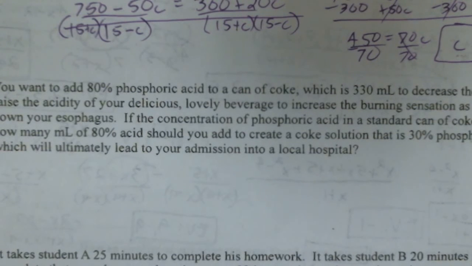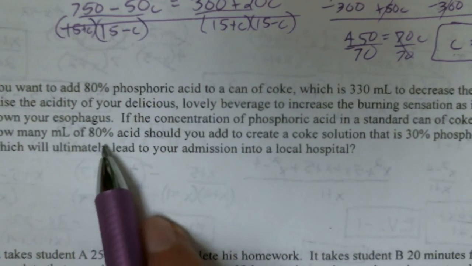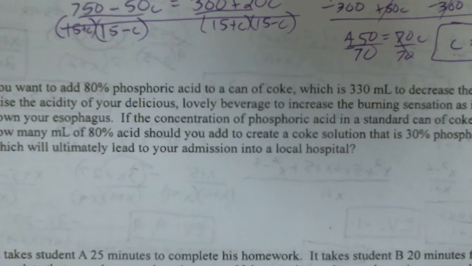It's phosphoric acid. It says if the concentration in a standard Coke is 2%, how many mils of 80% acid should you add to create a Coke solution that is 30% phosphoric acid, which will ultimately lead to your immediate admission into a local hospital? Just trying to be funny there.